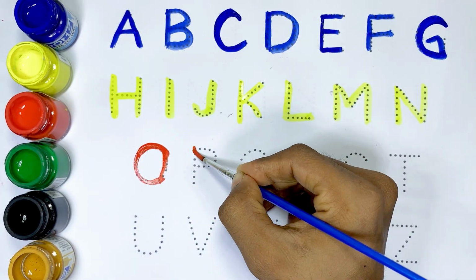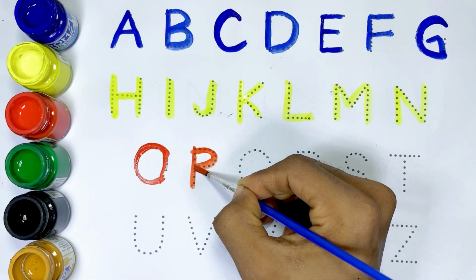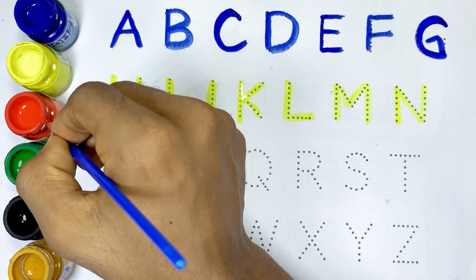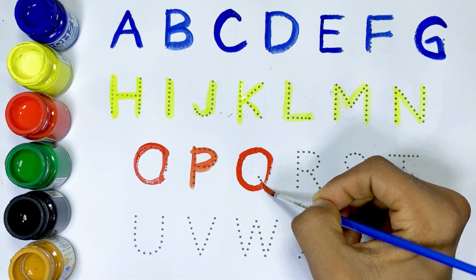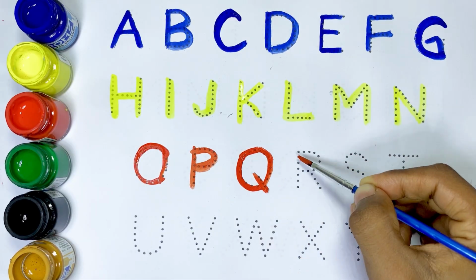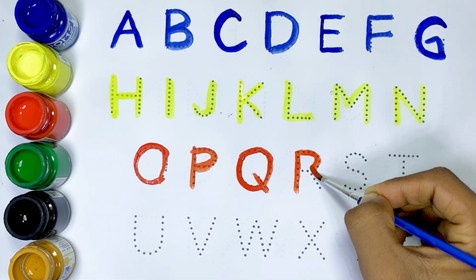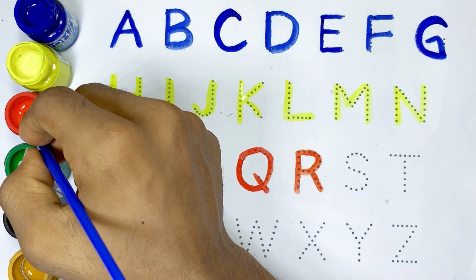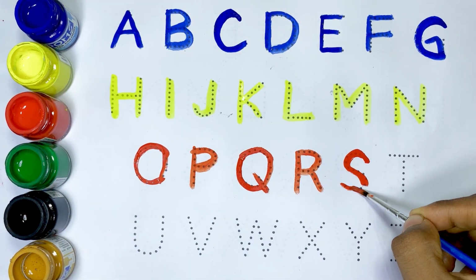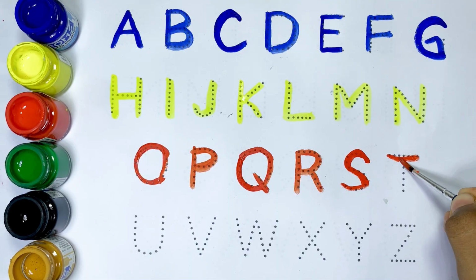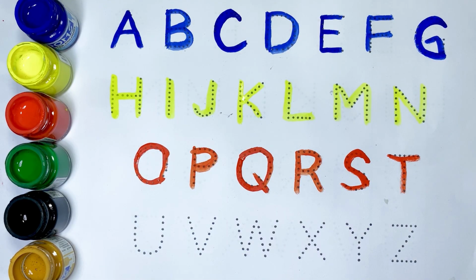O for orange. P for parrot. Q for queen. R for rose. S for sun. T for teacher. Kids, now you draw U and U is green color.